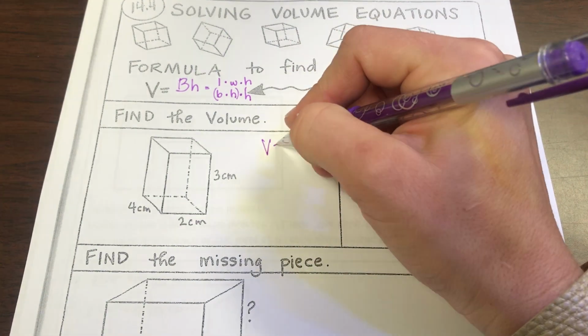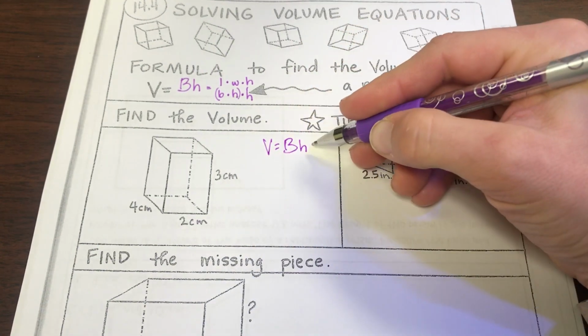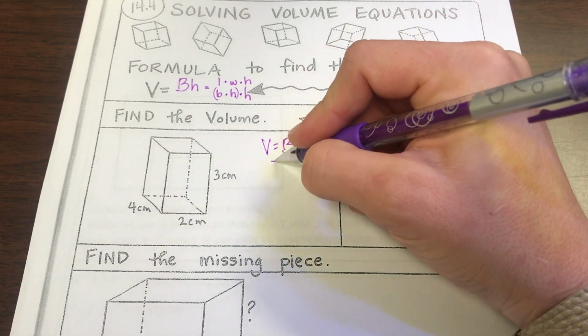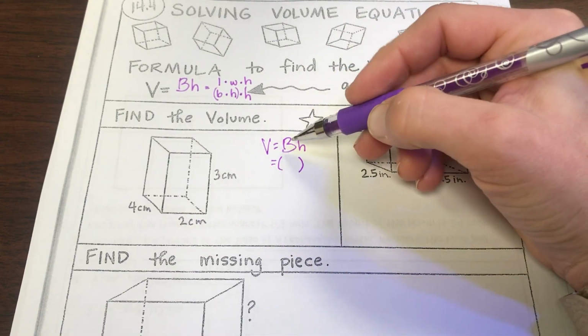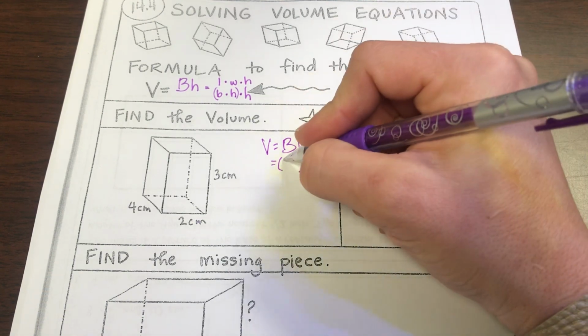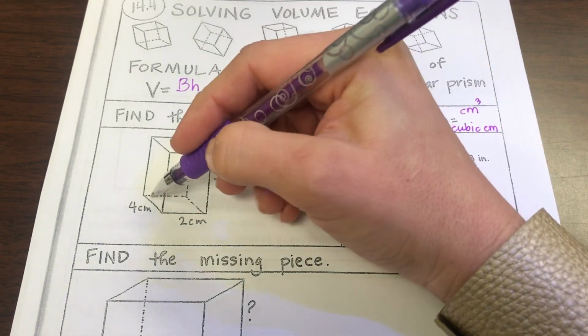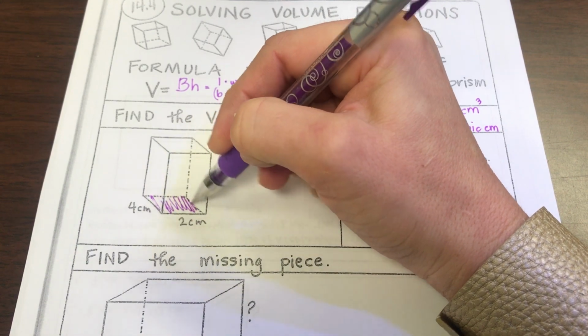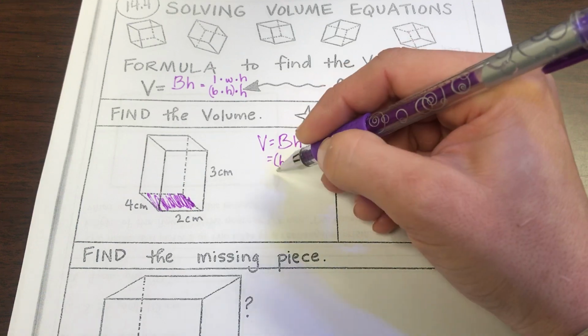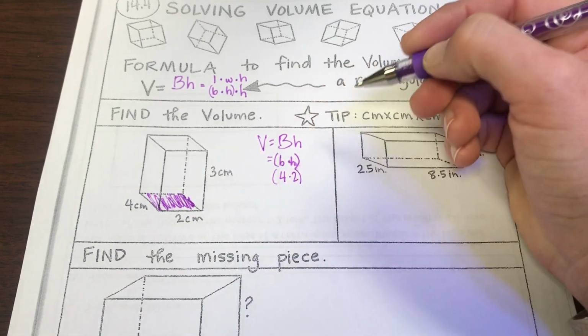So we're going to write our formula. On your homework, you're given another sheet that has each step on here. So this is written for you. And underneath it, because it's capital, it means that we have to calculate it. So that means area of the base. The base right here, see how it's a rectangle? What it's sitting on is a rectangle. So our base times our height is going to be 4 times 2.